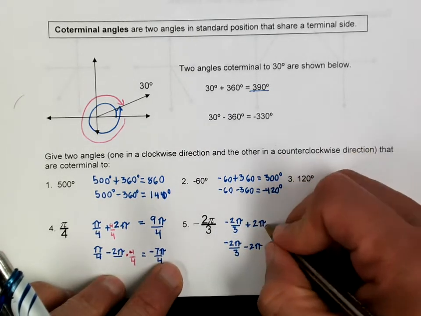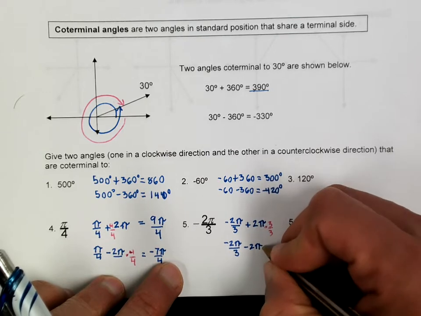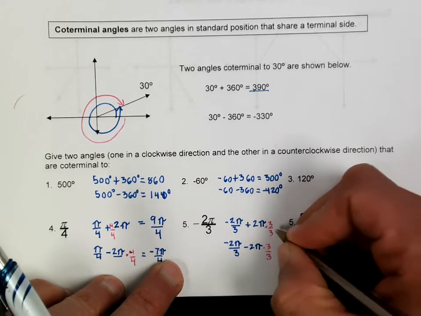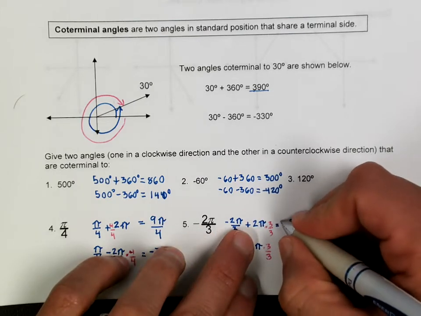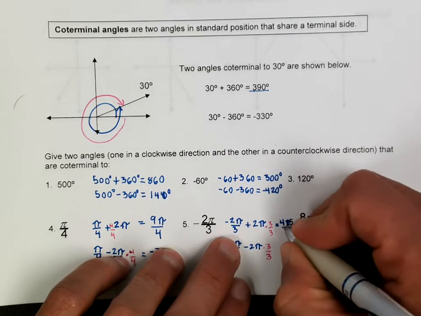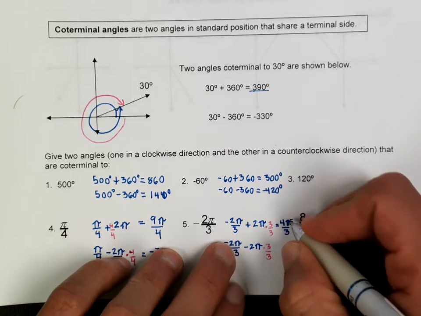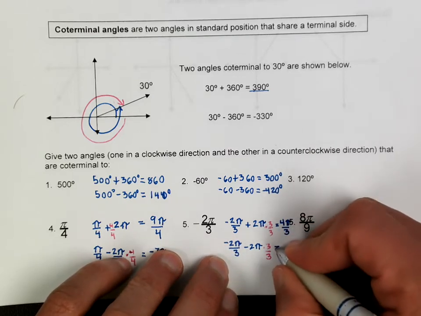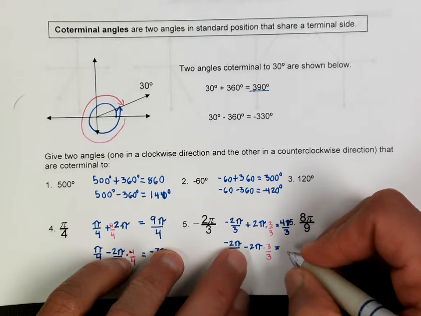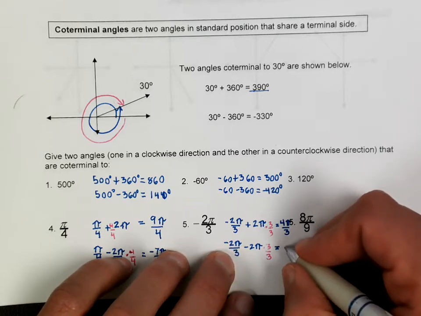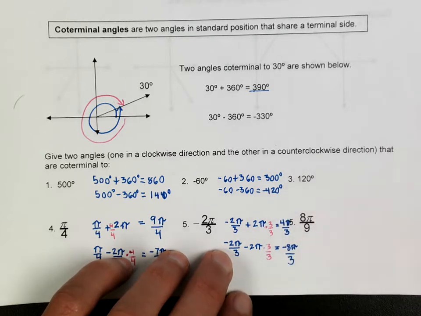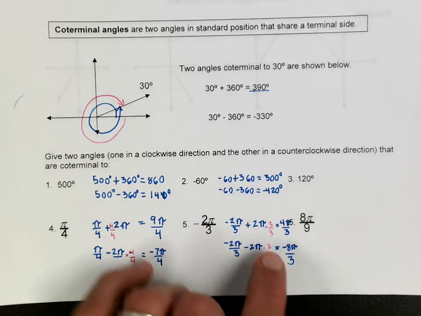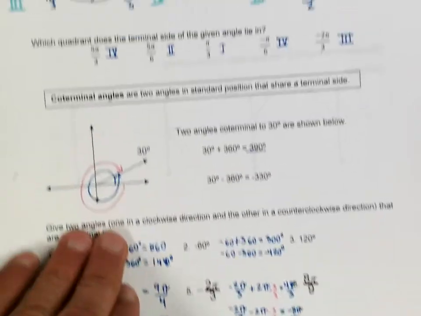So in this one I'm going to multiply top and bottom by 3, this one same thing, and that's going to give me positive 6 pi minus 2 pi, this is 4 pi over 3, and this other one I would have negative 6 pi minus 2 pi would be negative 8 pi over 3. Alright, so that's how that would work, okay? And again, that kind of got scrunched up, that's a 4 pi.